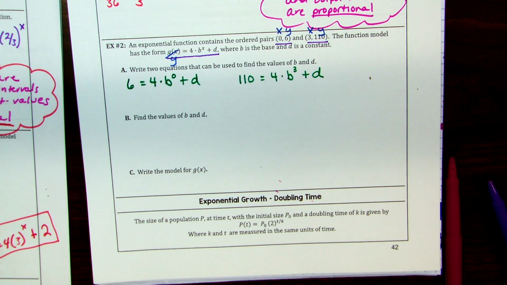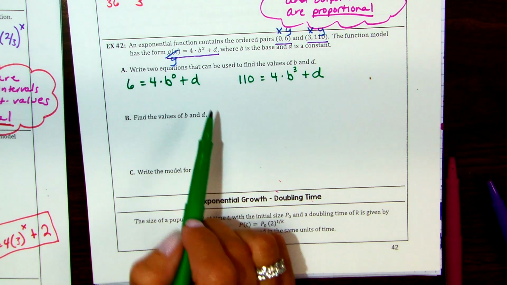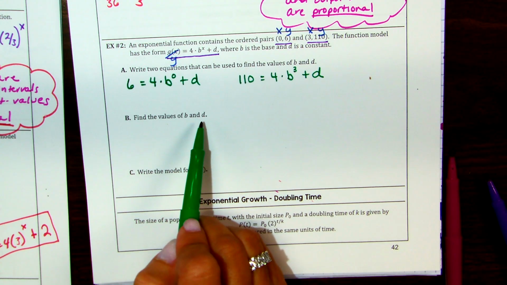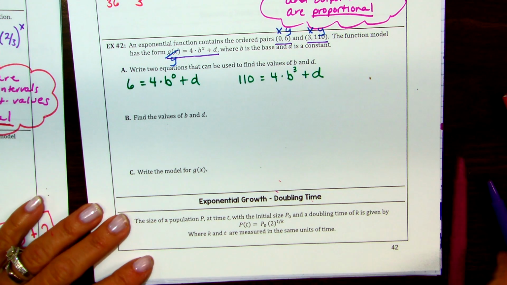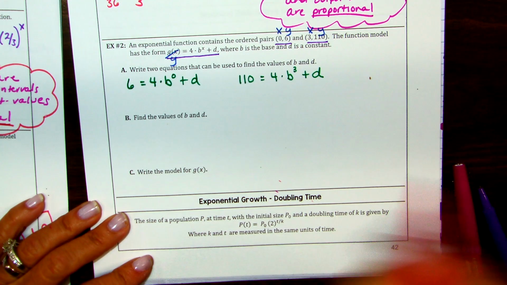Equation 1, equation 2. Now we're going to use these to find B and D, and then we'll plug those numbers back in. But we'll get to that in a second. Let's do this part. Find the values of B and D.